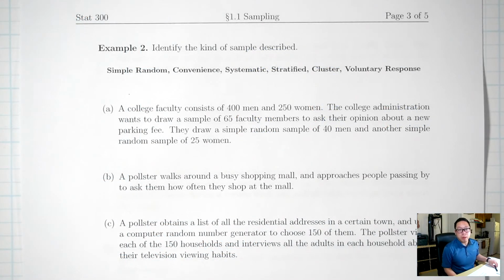Example 2. Identify the kind of sample described. Part A. A college faculty consists of 400 men and 250 women. The college administration wants to draw a sample of 65 faculty members to ask their opinion about a new parking fee. They draw a simple random sample of 40 men and another simple random sample of 25 women. What type of sample is this? Now here's a hint. Just because it says simple random sample doesn't mean that it's a simple random sample.